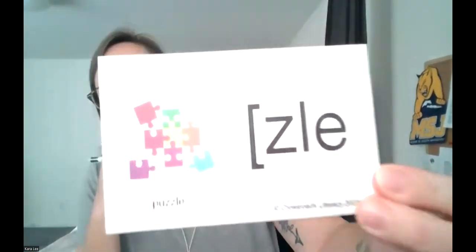Puzzle. It's simple. It's just a base. You got it. How many syllables? Two. Puzzle. Awesome. Which one's stressed? The first one again. The zol is unstressed. You got it. You already know what I was going to ask, didn't you? And how do we spell the zol?